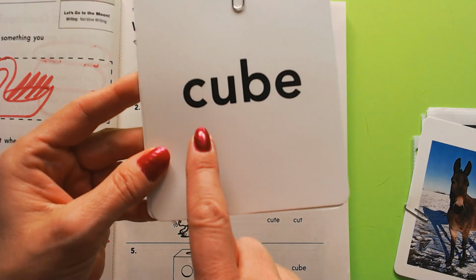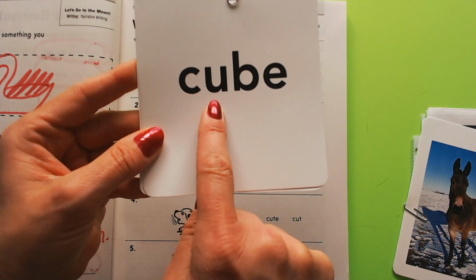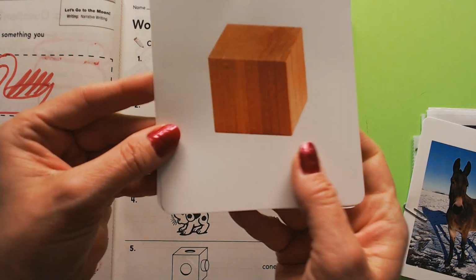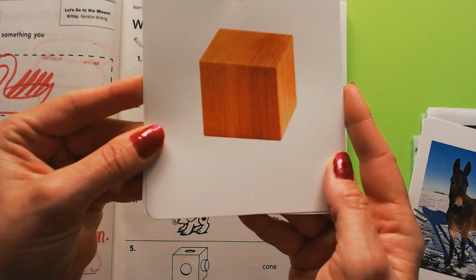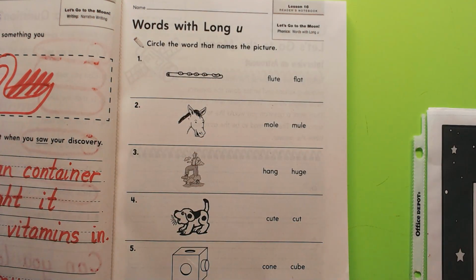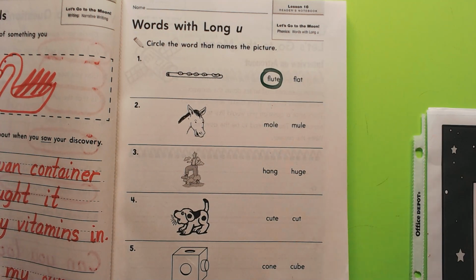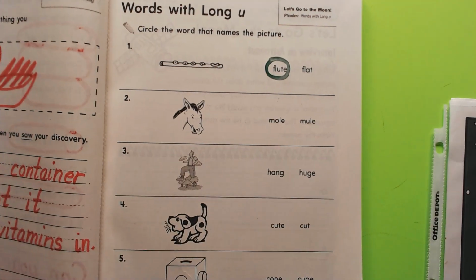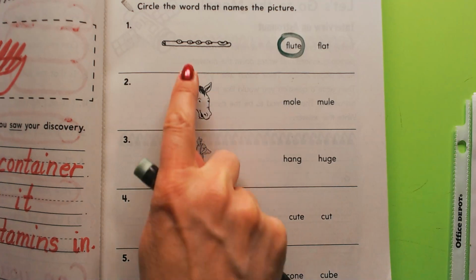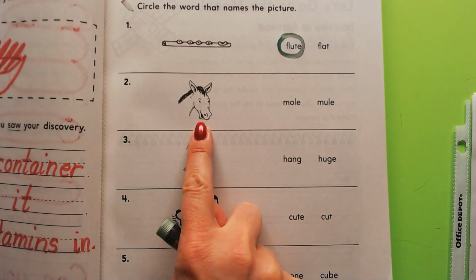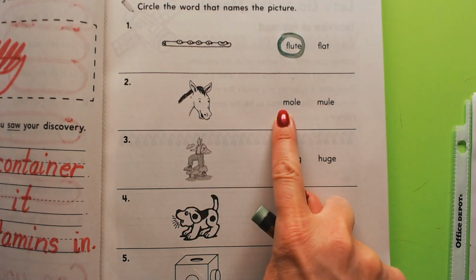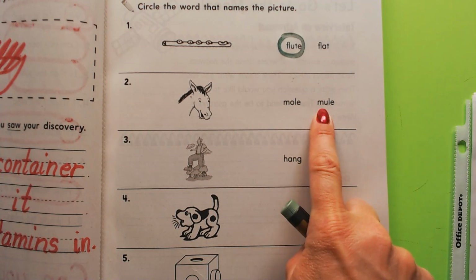Okay, and here's a word we already practiced. Cube. Here's a picture of a cube. All right, let's practice our words with long U. That's a flute, and I already showed you before that this word says flute. The E makes the U say ooh. Flute. And we did this word already. It's a mule. This is mole. This is mule.